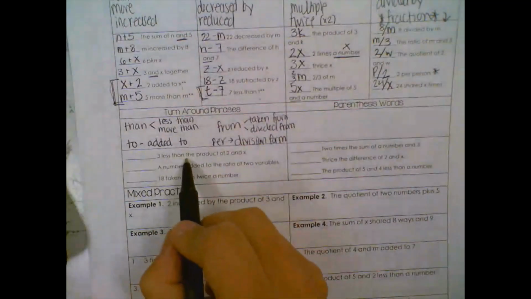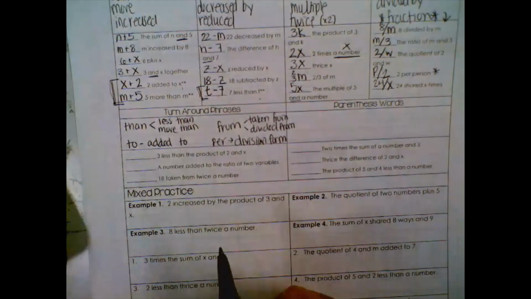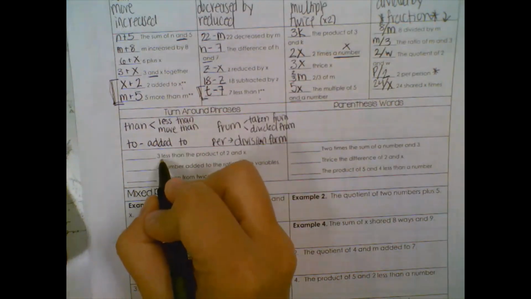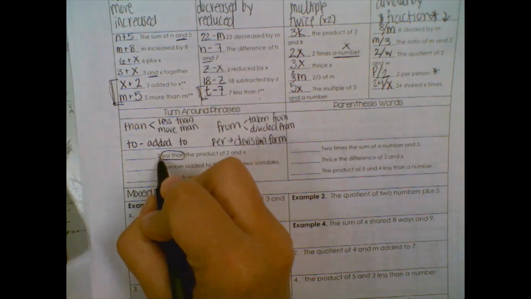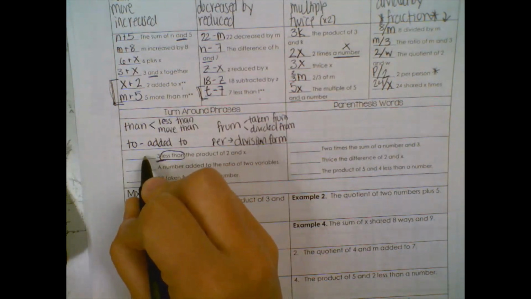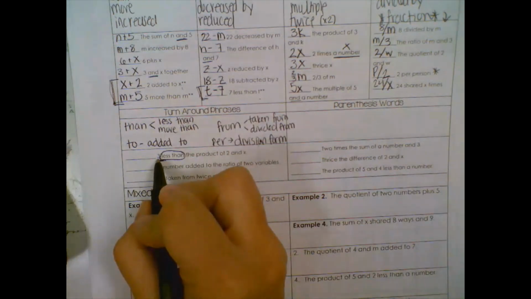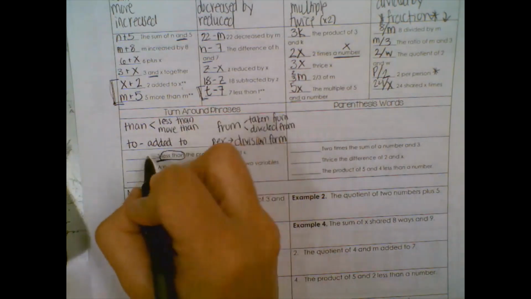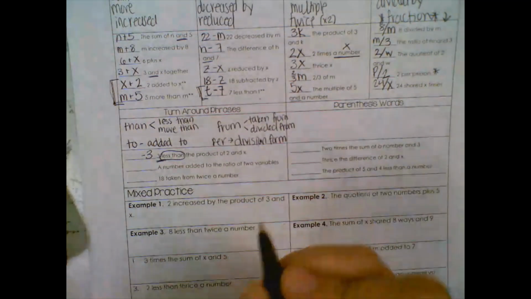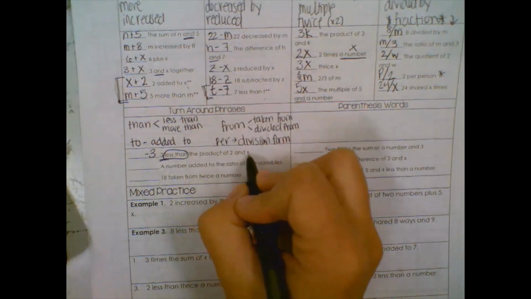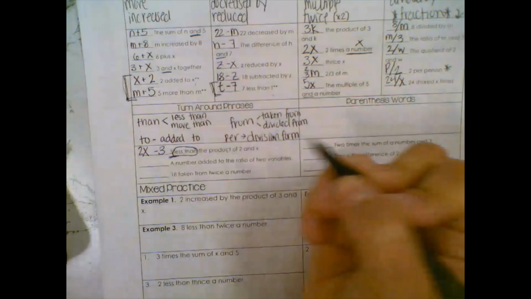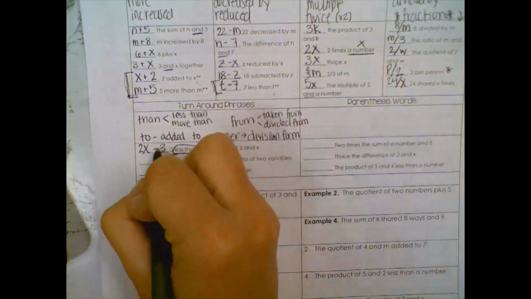So 3 less than the product of 2 and X. So we have multiple operations going on here. So first thing I want to talk about is the turnaround phrase. Whenever we have a turnaround phrase, whatever's in front of it will go at the end. So right away, if I know we're doing 3 less than something, I'm going to be taking away 3 at the very end. So 3 is taken away from the product of 2 and X. That means we started with 2 times X and we took away 3. So 2X minus 3.